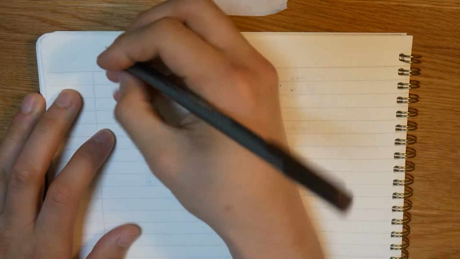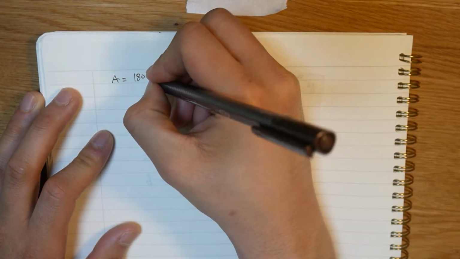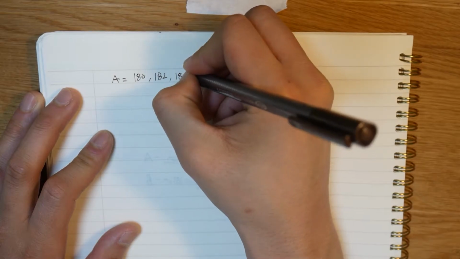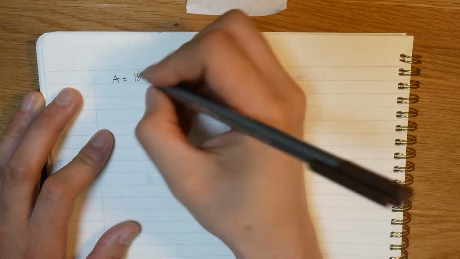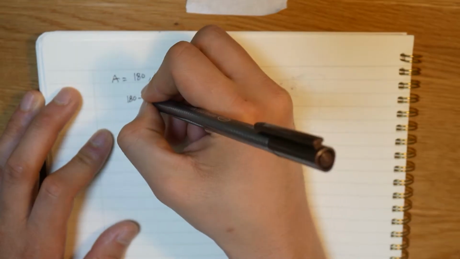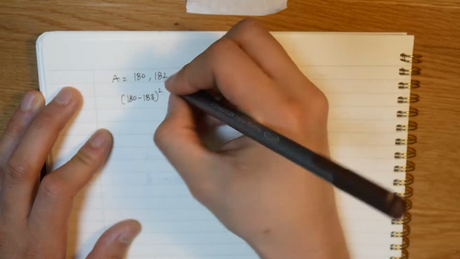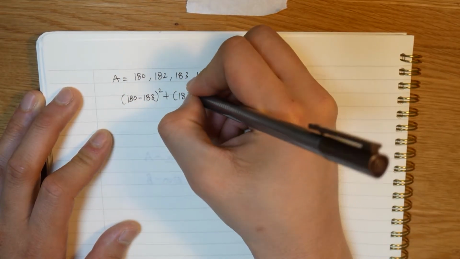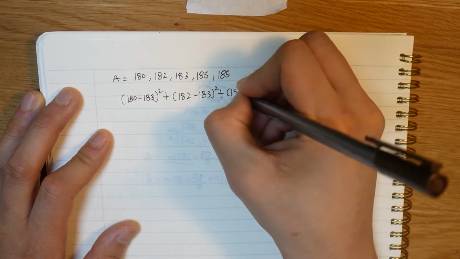let's start on a different page. Classroom A has, what height was it? It was 180 centimeters, 182, 183, 185, and 185, right? So we are going to subtract the mean from each data point, and we are going to square them. This is the first data point, the first height, 182 the second height, and carry on.